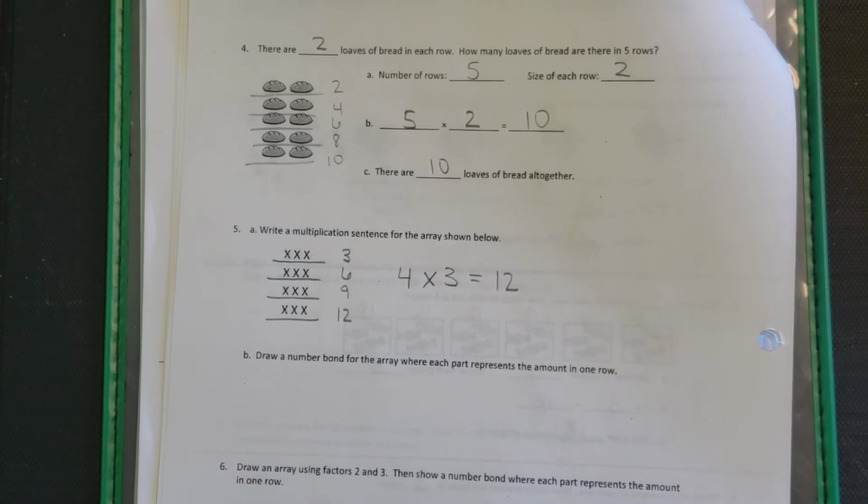Excellent. Part B, draw a number bond for the array where each part represents the amount in one row.